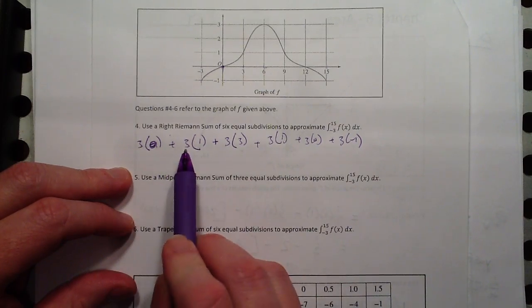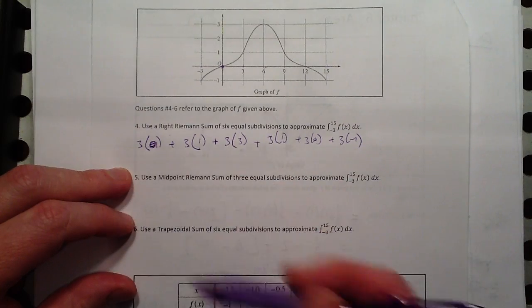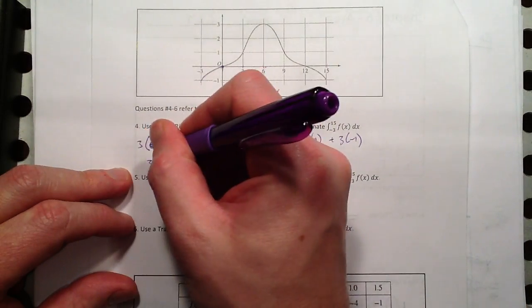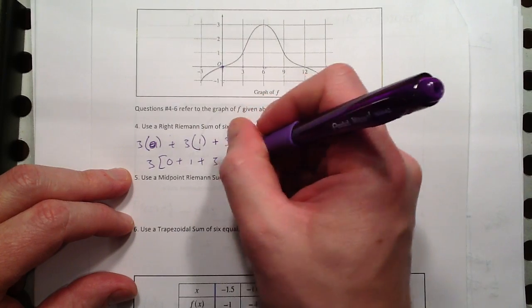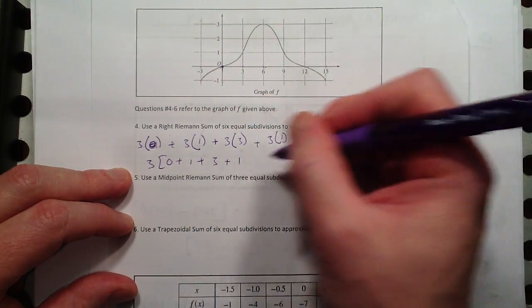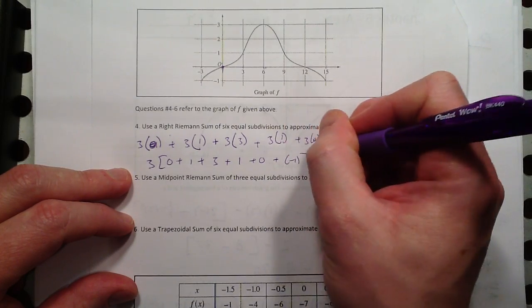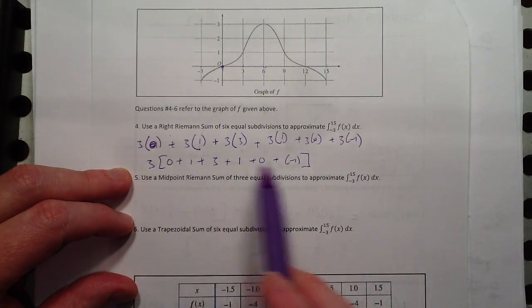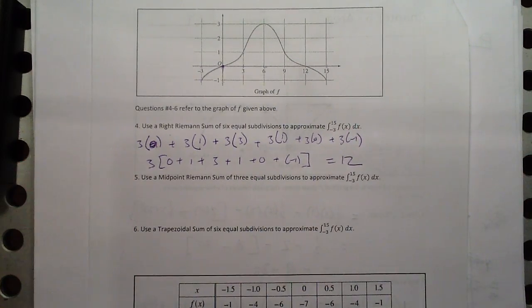You notice here that they're all the same width, so you could have factored out the 3 and done it like 3 times 0 plus 1 plus, and then just add up all the y coordinates for the right endpoints. So that'd be 4 times 3 is 12. All right, that's our approximate area there.